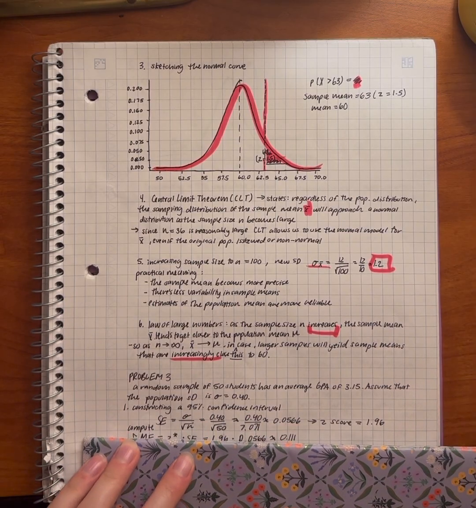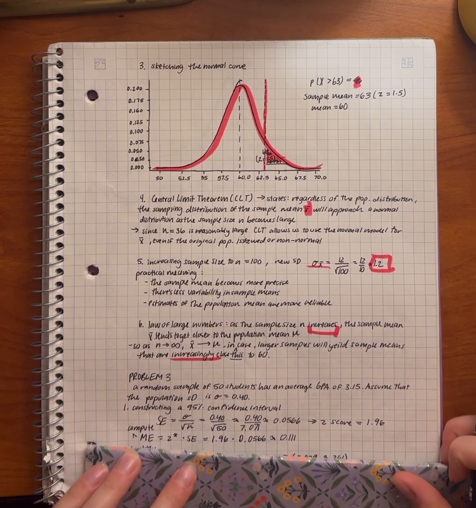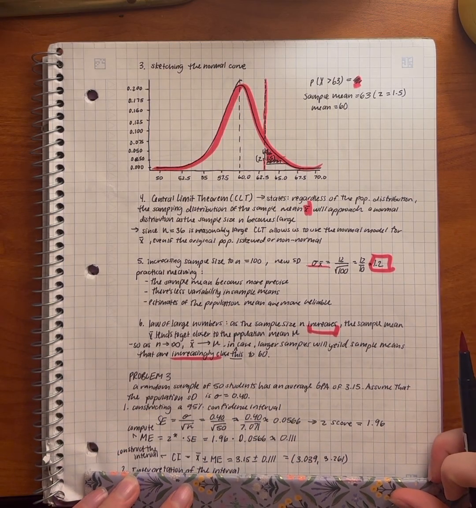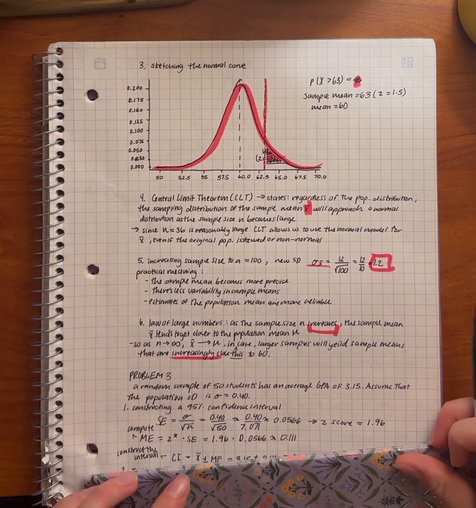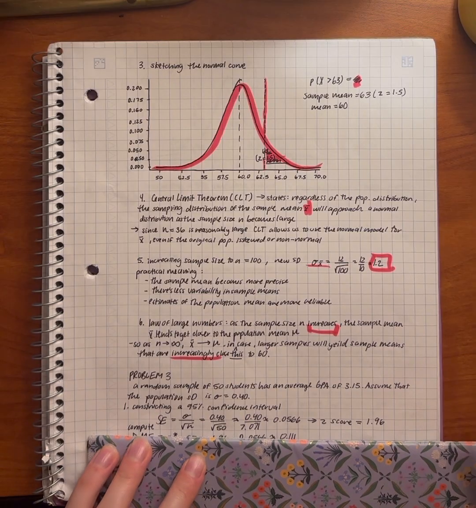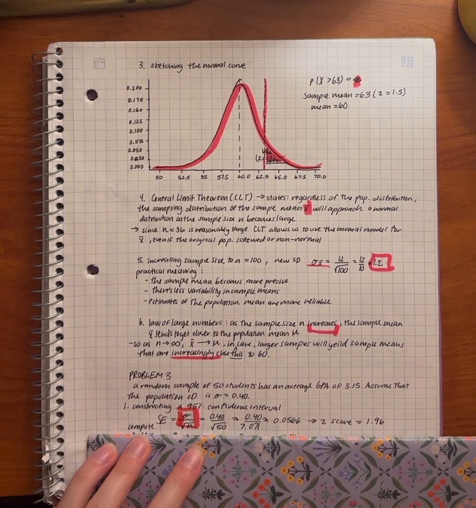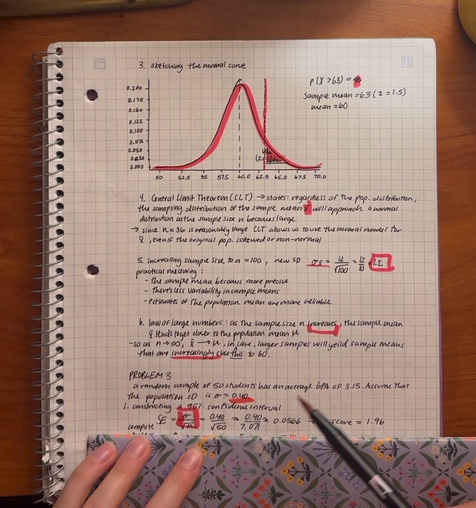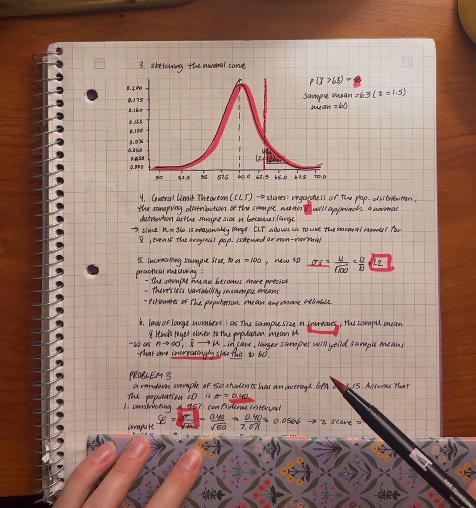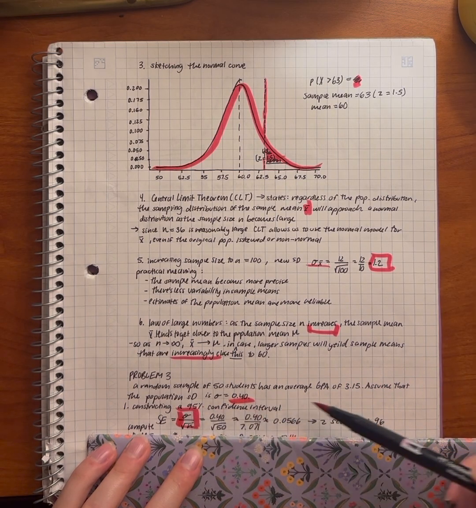So this is always going to be our formula for the standard error. It's going to be the standard deviation over the square root of n, and here's our standard deviation, and 95%.